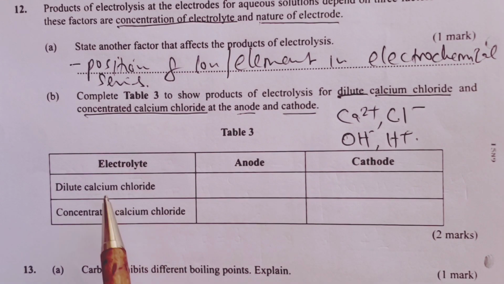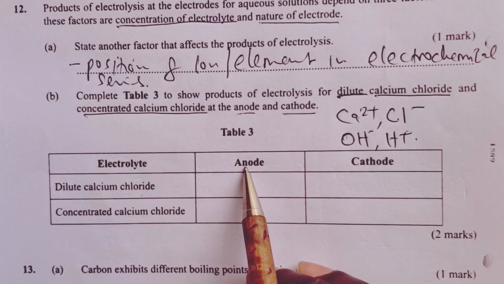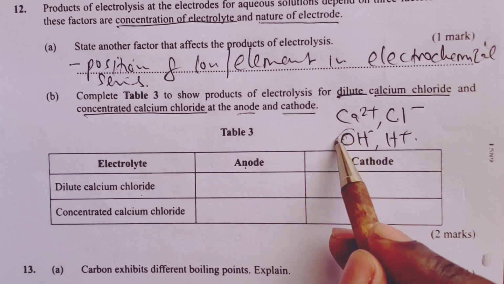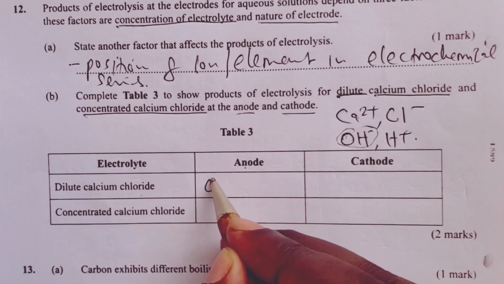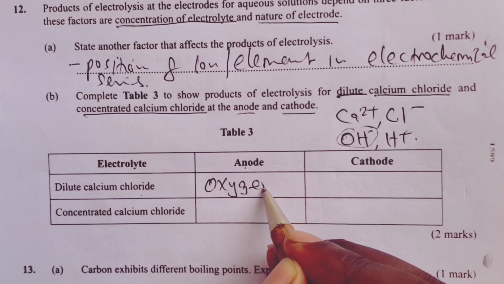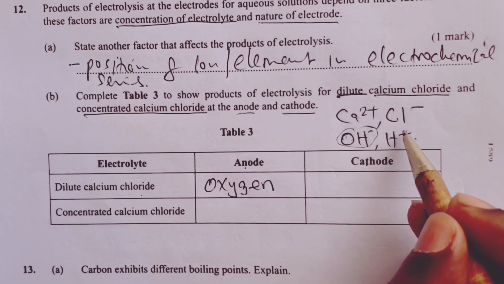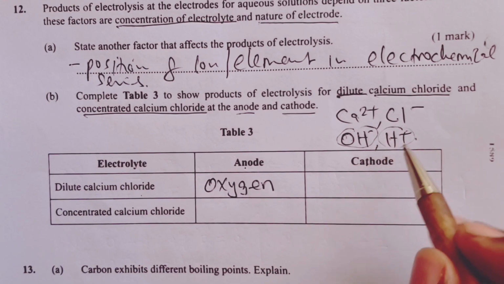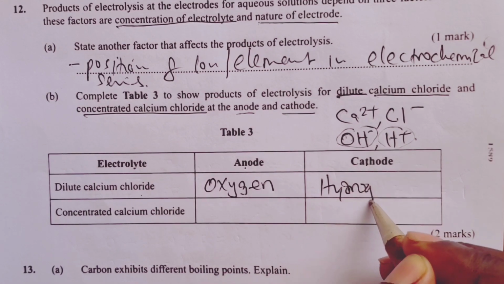When it comes to dilute calcium chloride, at the anode, we will discharge the OH ions the normal way, and the gas that comes out is oxygen. At the cathode, we shall discharge our usual hydrogen ions to get hydrogen gas.